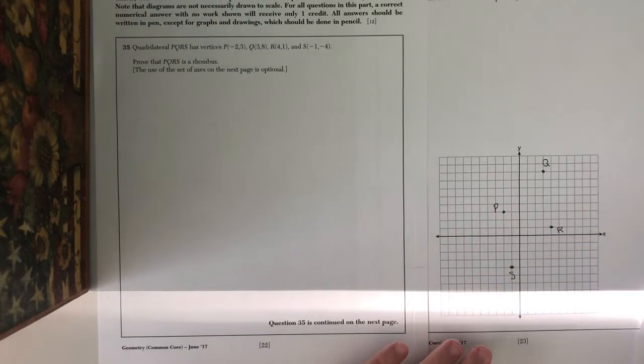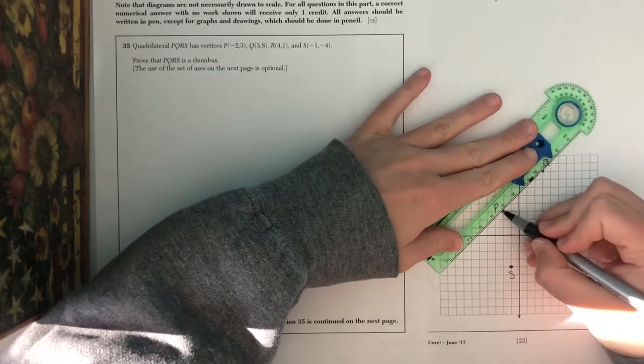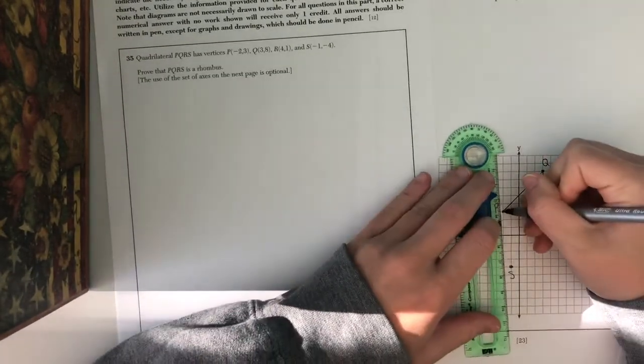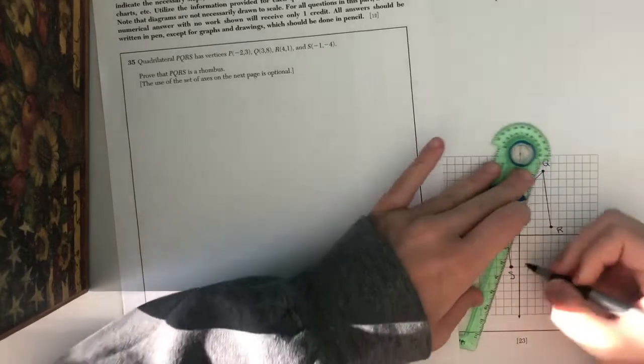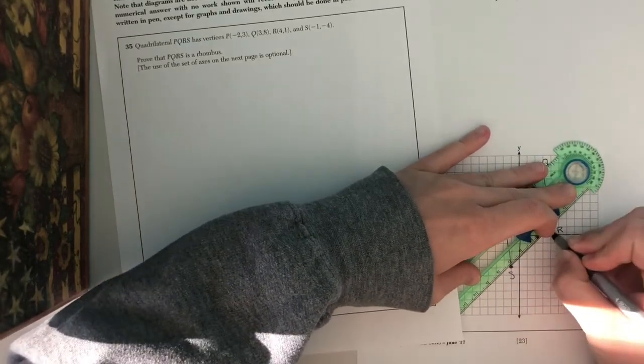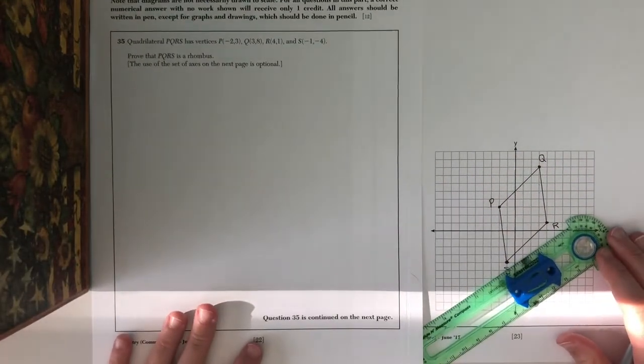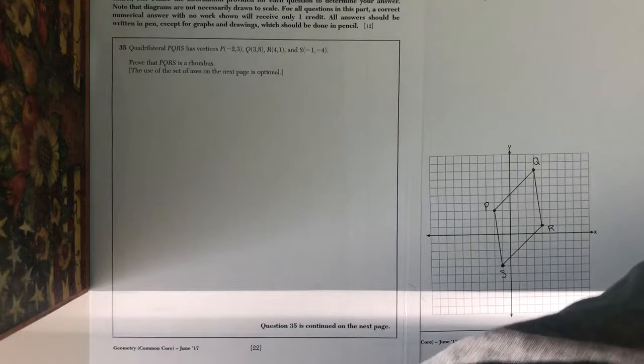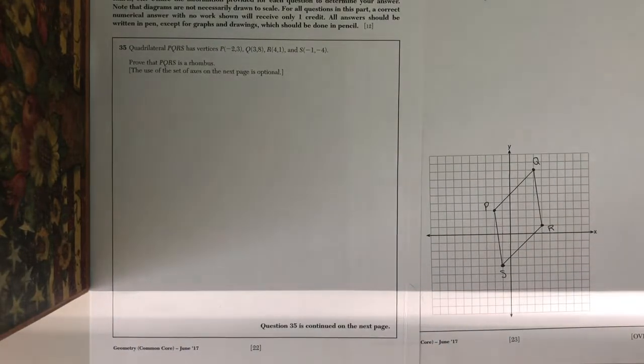Okay, so now I'm going to connect these points to make a rhombus, because that's what we're trying to prove. It is a rhombus, but we just have to prove that it is. We know the properties of a rhombus: the diagonals bisect each other, and all 4 sides are congruent. So we're going to prove that PQRS is a rhombus by showing that all 4 sides are congruent.